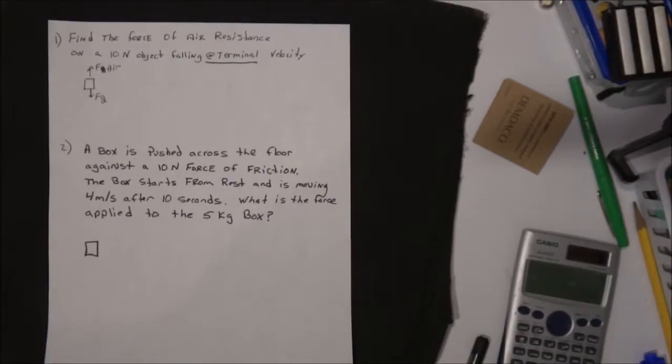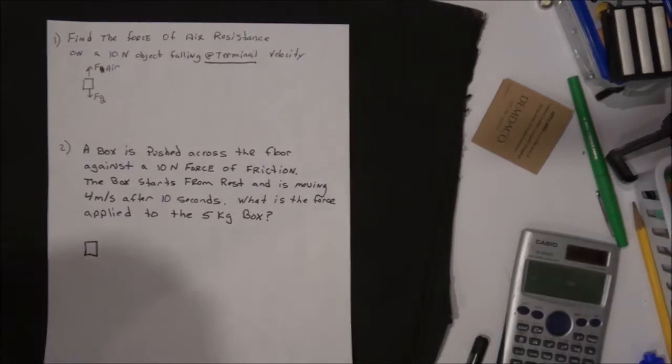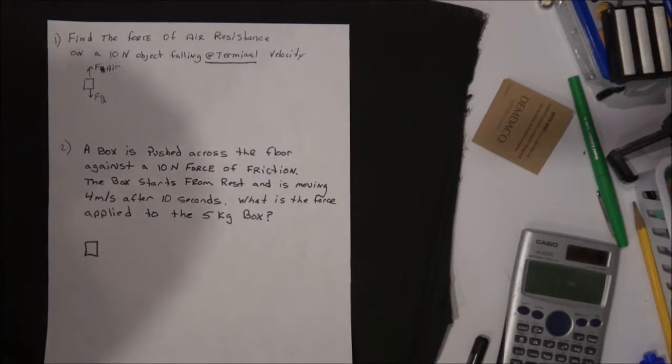This video is going to go through the process of solving a couple Newton's laws problems using your force diagram and your F-net equations. For the first problem, we're going to look at an object that's falling. There's going to be air resistance. So the force of gravity on the object is 10 newtons. The object is falling at terminal velocity.